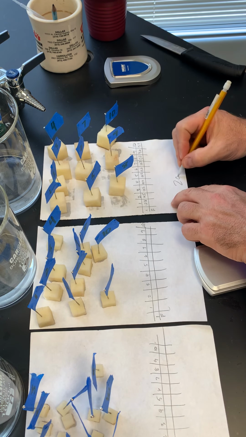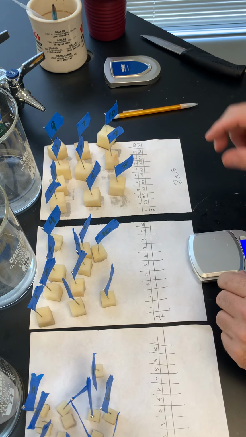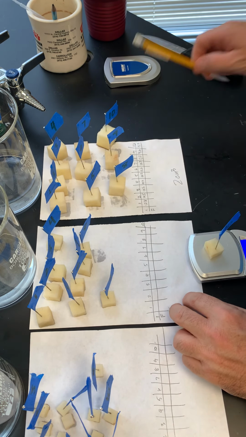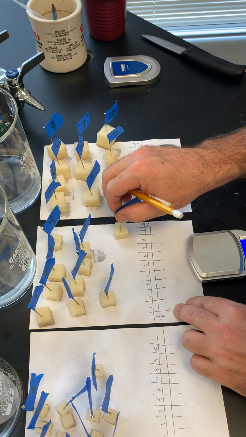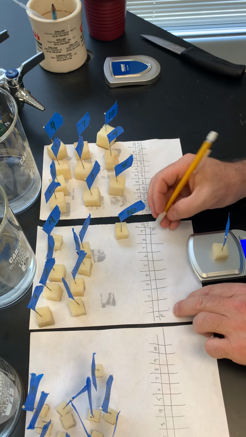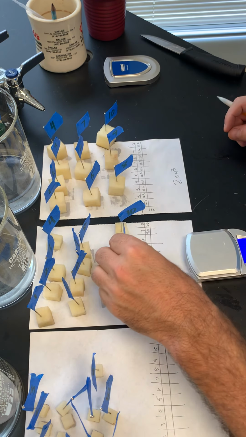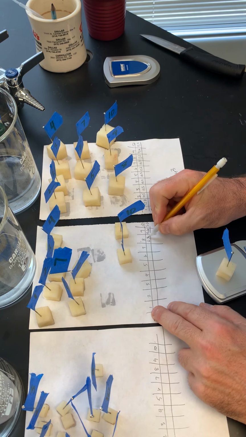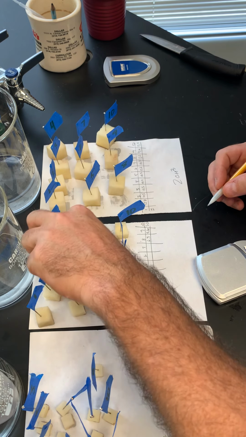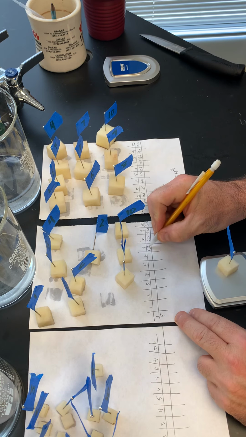So these are all 2 cubic centimeters. So let's go to this group. 5, this is 10, so 5.2. 9, 4.6. Let me make sure this is recording. It is. 4.6, 8, 6.3, 7, 5.3.